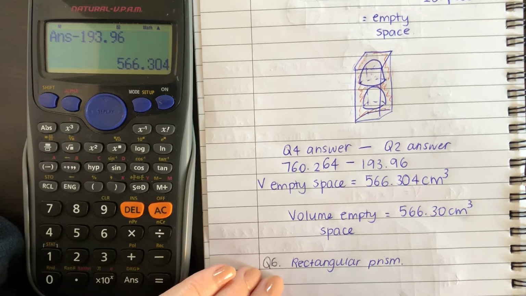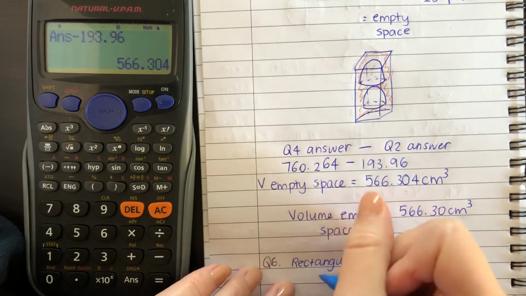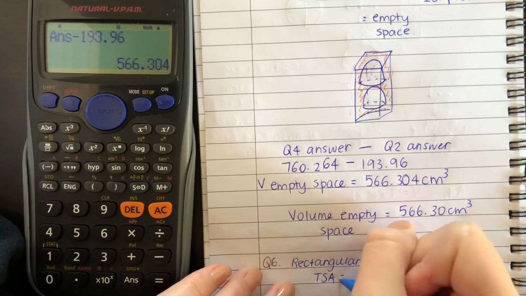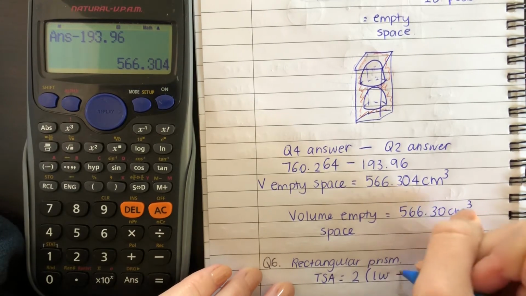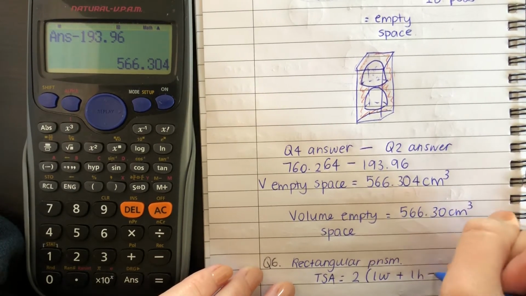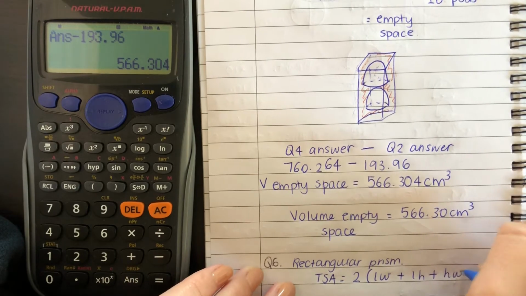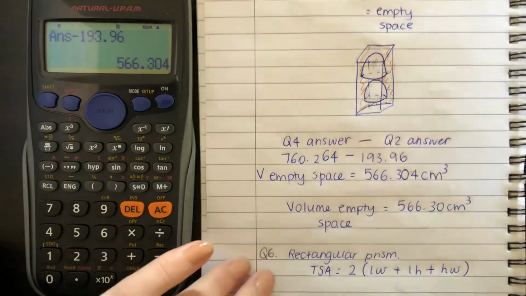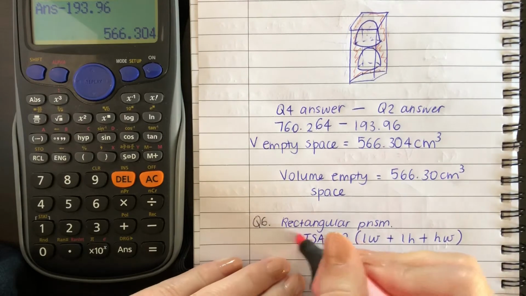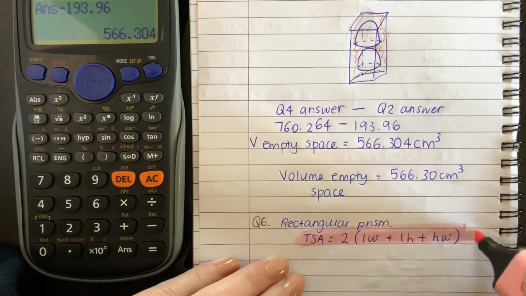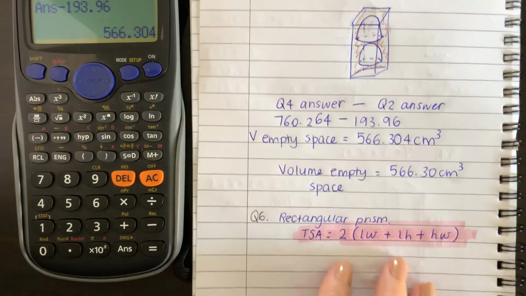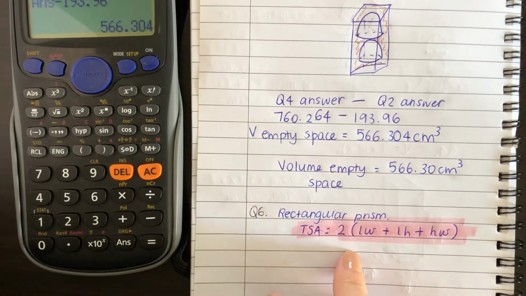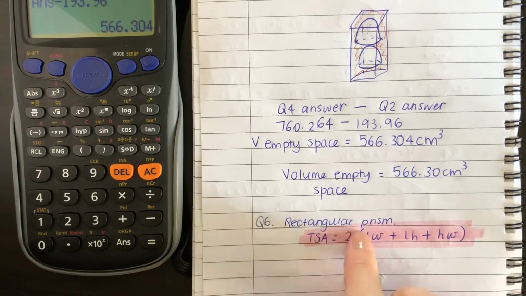The formula for the total surface area of a rectangular prism is... Now in your formula sheet, you might see it not with brackets and with the 2 on the inside.